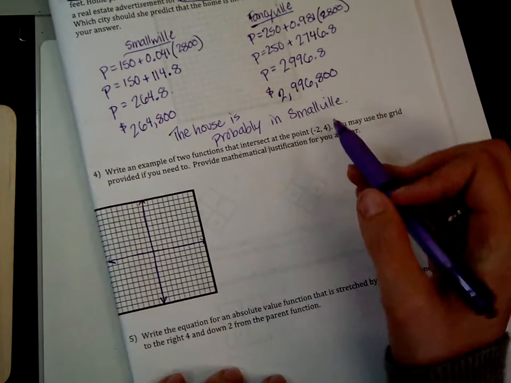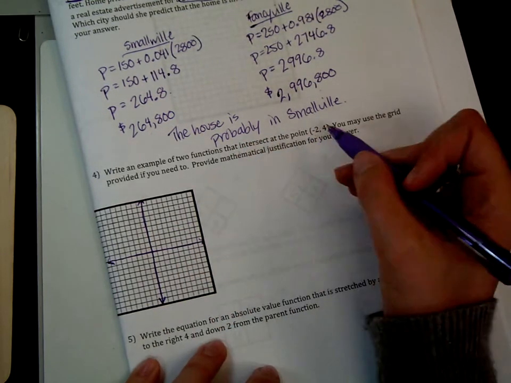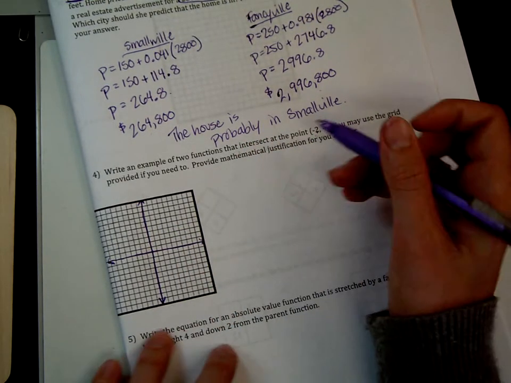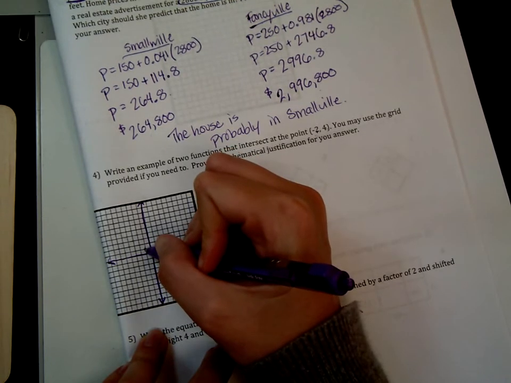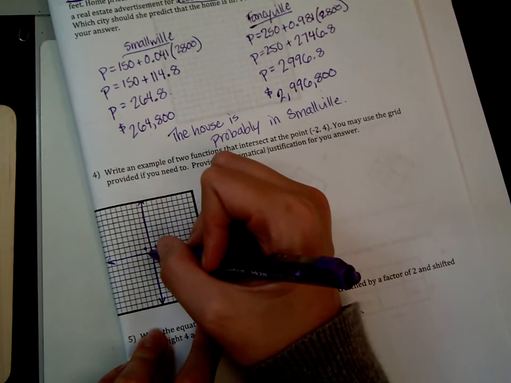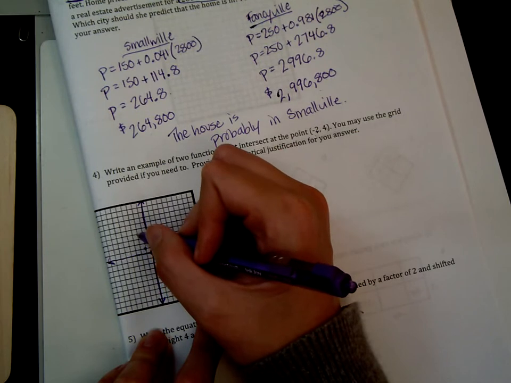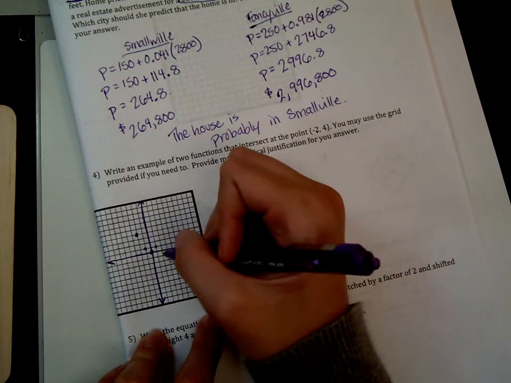I noticed that negative 2 squared equals 4, so I know that a parabola is going to intersect there. The parent function of a parabola would be at negative 2, 4, and positive 2, 4.